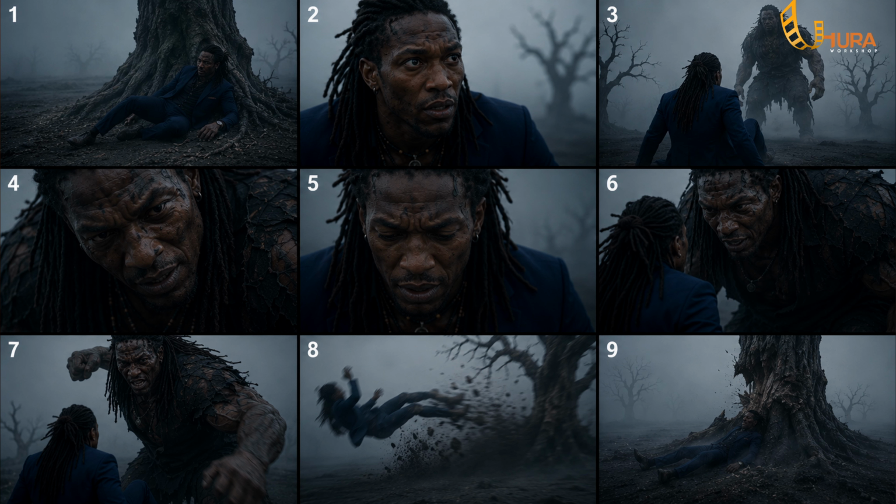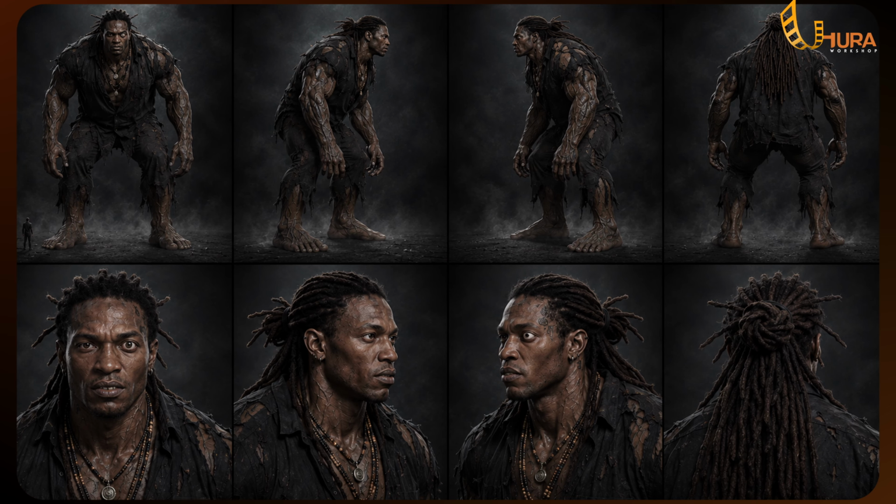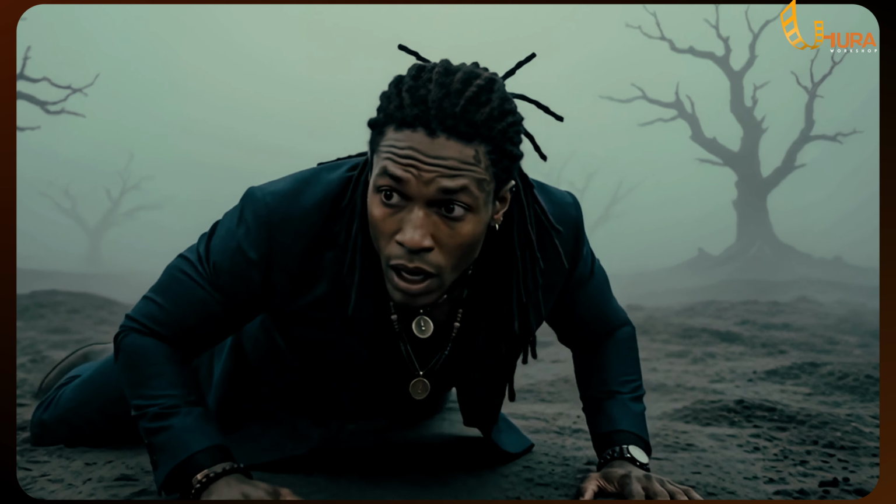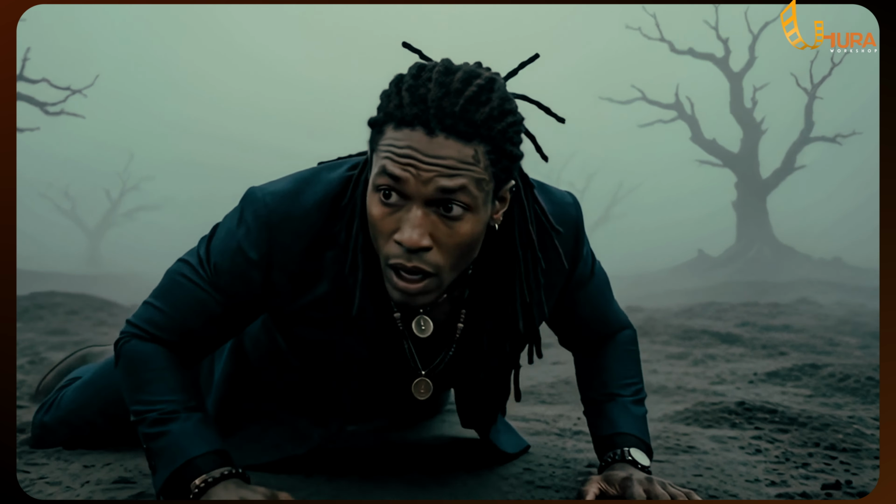So let's look at a scene I created without using a storyboard. I only used my reference images. In this scene where the giant suddenly enters the frame, I'm personally not very happy with the final result, particularly the framing and some of the character reactions. And the reason is simple. I did not use a storyboard for that specific generation.